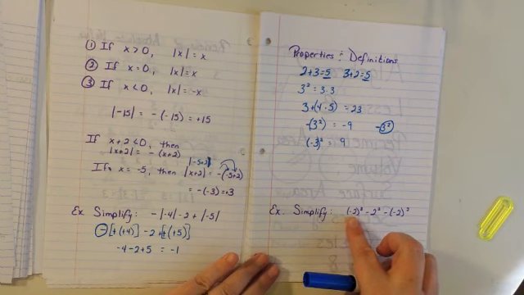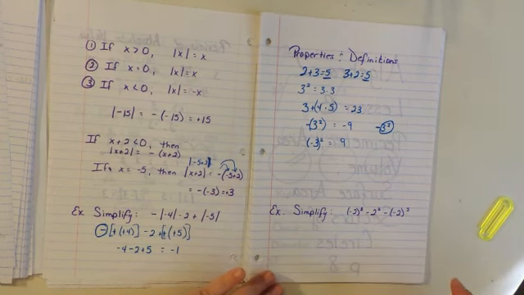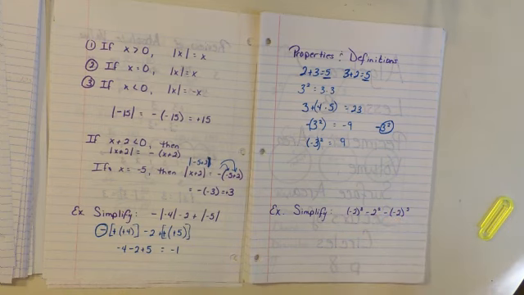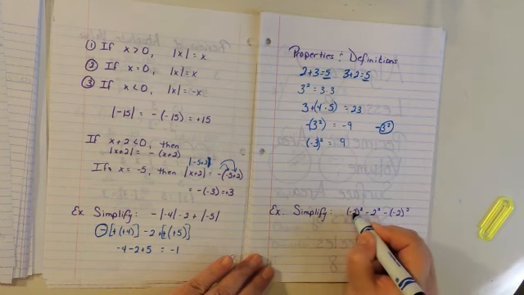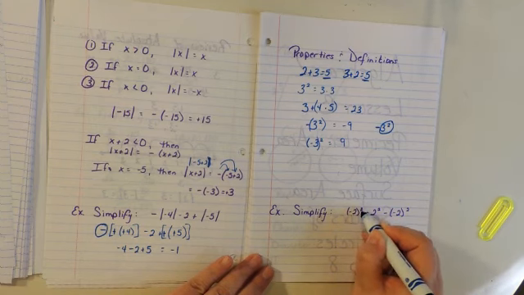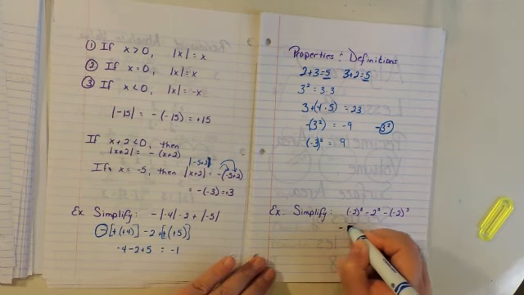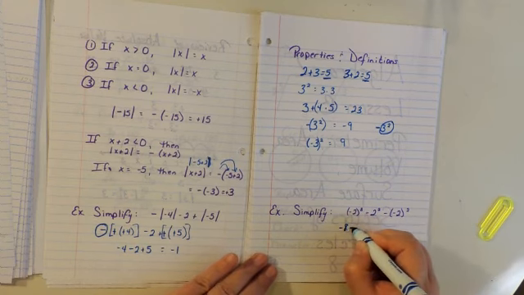Simplify. We have negative 2 in parentheses cubed minus 2 squared minus negative 2 in parentheses squared. Okay? The parenthesis includes the negative here, so this is going to be negative 2 cubed, which is negative 2 times negative 2 times negative 2, which equals negative 8, minus 2 squared. So the negative is still here.